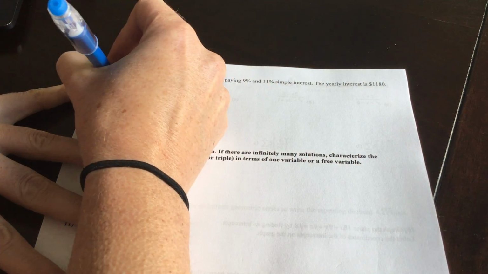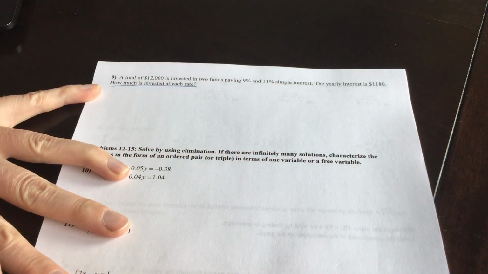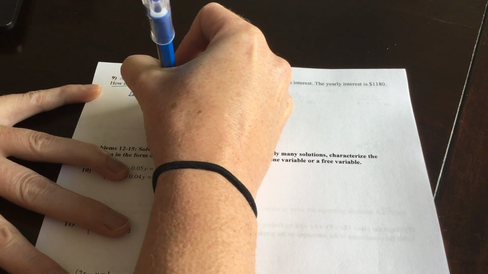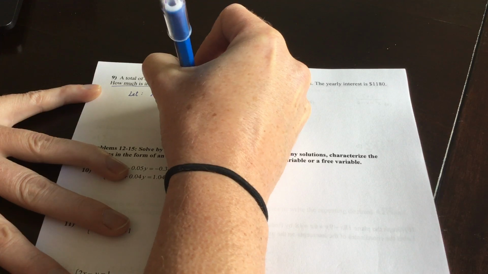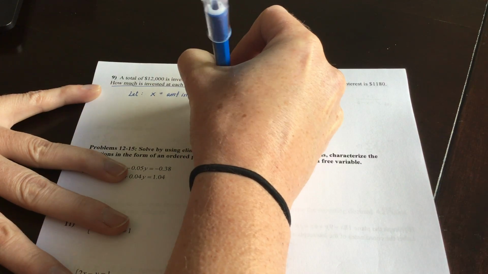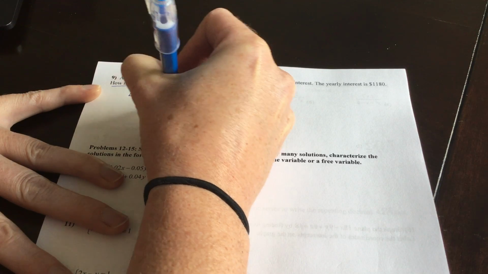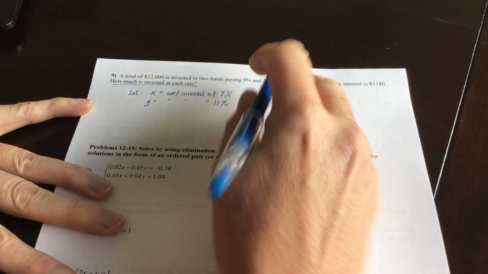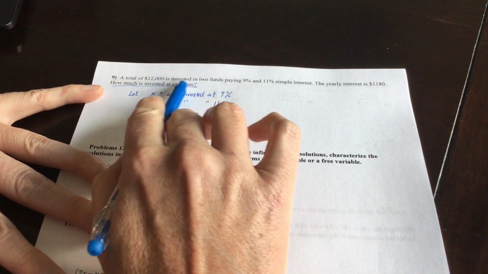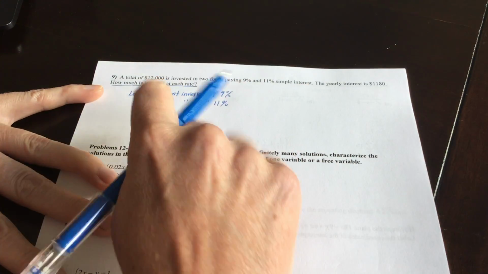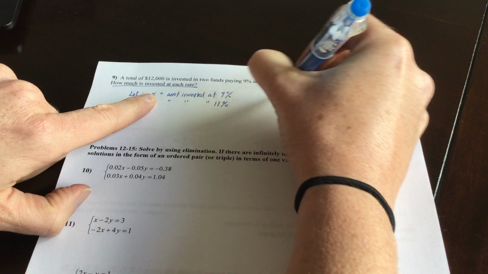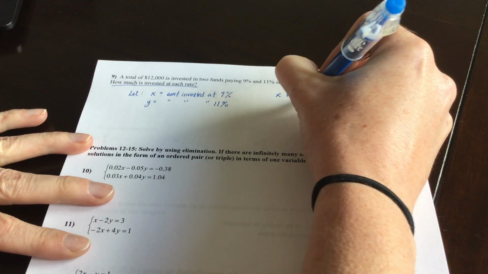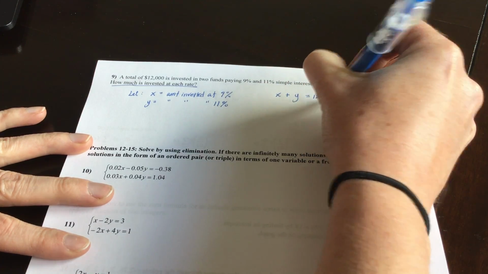So in this case, I would definitely say make sure that you use variables that represent what they're asking you for. So I'll just say let x equal the amount invested at 9%, and I would let y equal the amount invested at 11%. And then you have 2 quantities here. You have $12,000, which is the total amount invested in the funds. So that means if you take x, the amount invested at 9%, and add the y, which is the amount invested at 11%, it should add up to 12,000.